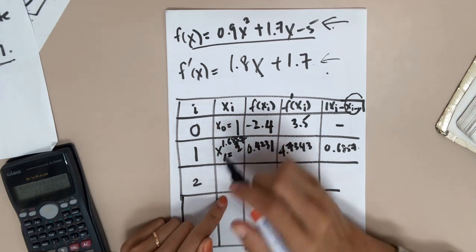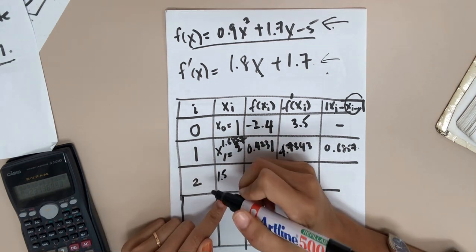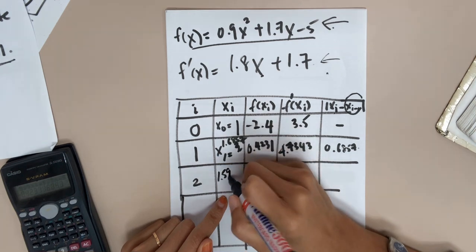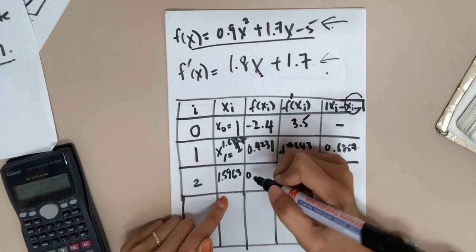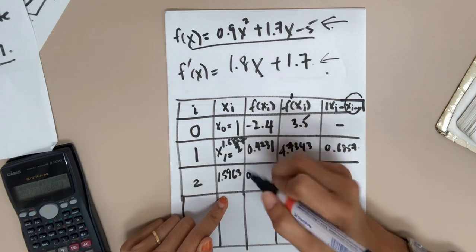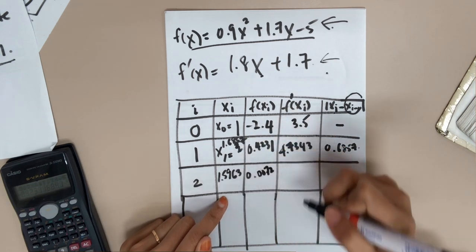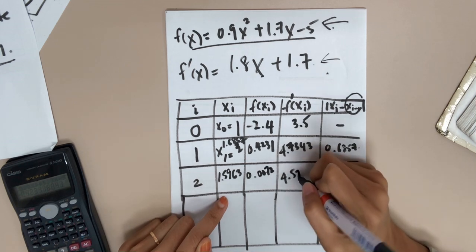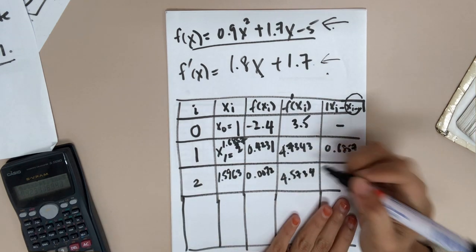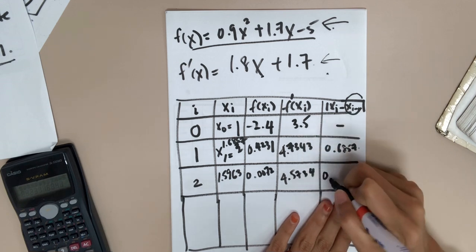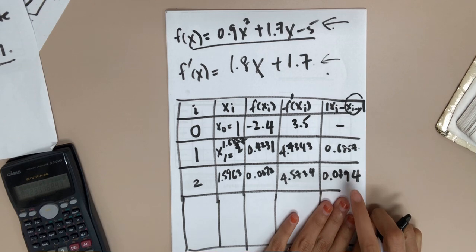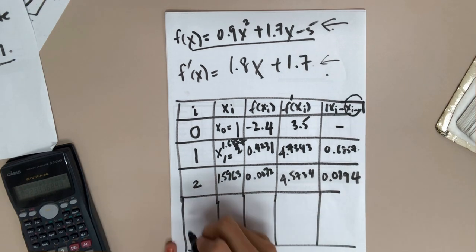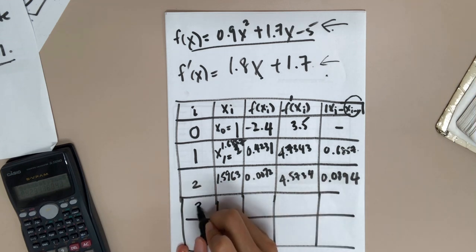Okay, your x2 should be 1.5963. Your f(x2) is, sorry, 0.0072. f prime is 4.5734. The error that you should have is 0.0894, and it's still far. We didn't reach yet 0.001 or less than 0.001. So we need to do the next calculation.